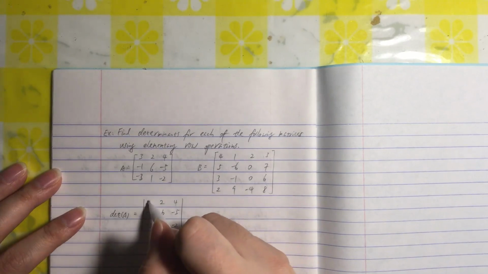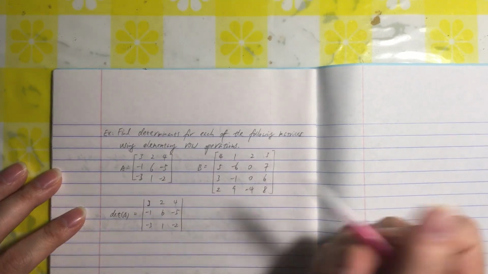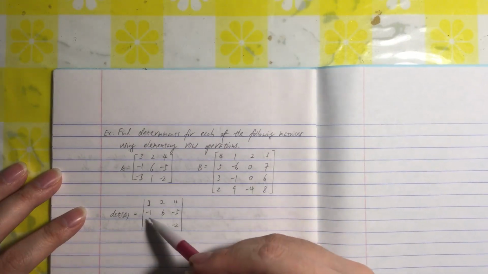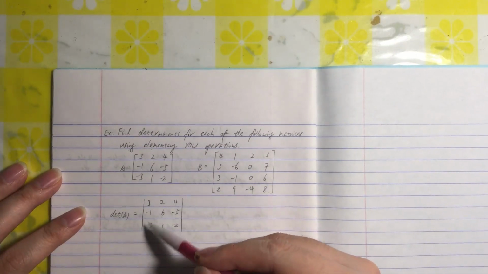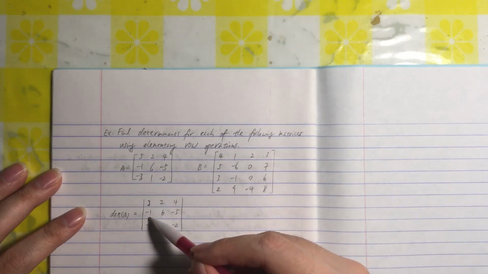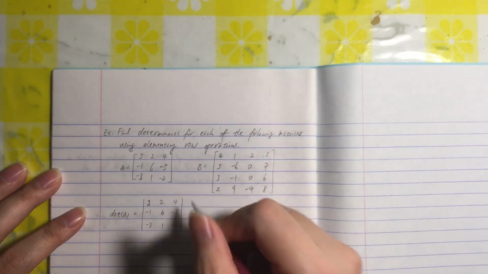First of all, in the first row, try to make a leading 1 here first. How can we make 1 here? I can multiply the second row by 2, add it to the first row.